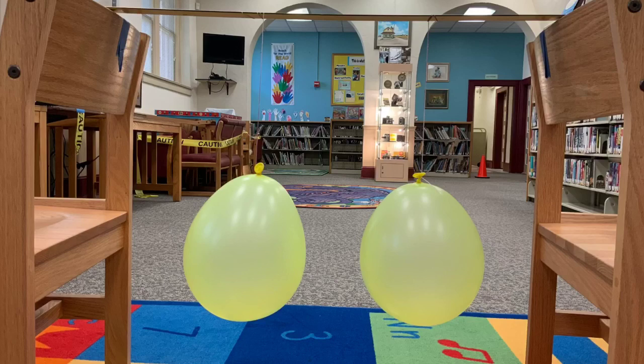Here I've got two balloons hanging from a yardstick by string of equal length. I'm going to take a deep breath and blow right in between those balloons, and I want you to predict what will happen. Do you think the balloons will move? If so, which way?